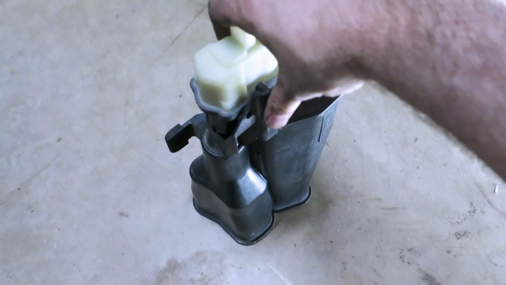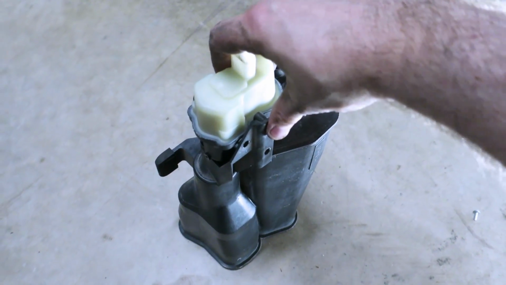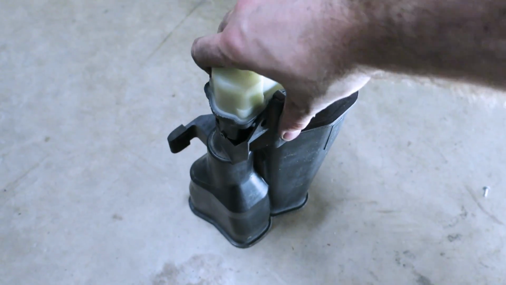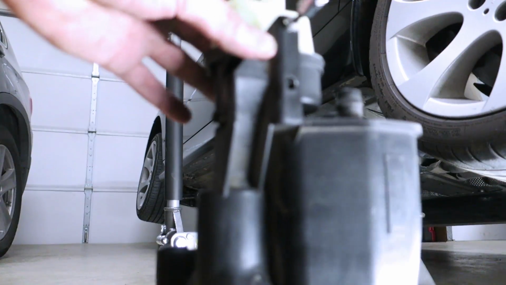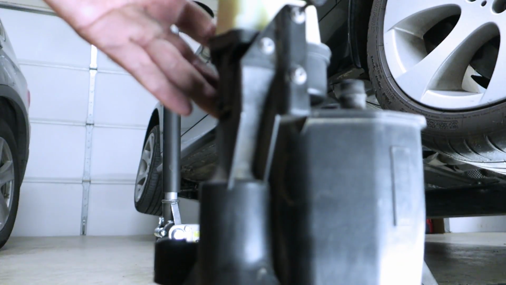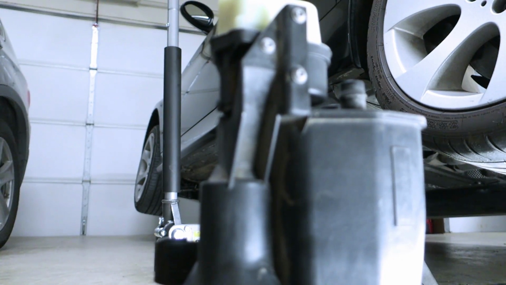And then these should kind of guide themselves into place. If you see, it kind of wants to click into place. This will bottom out and they'll just find their holes naturally. That's that. All these bolts are bottomed down.